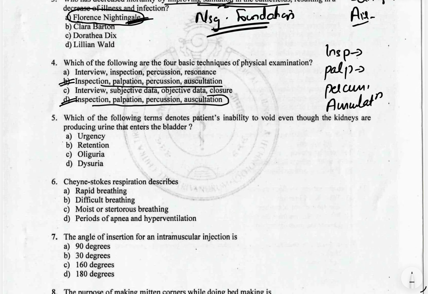Percussion means tapping on the patient's body, especially on the abdomen or on the back. We can percuss and see if there is any ascites or abdominal distension, like if there is any fluid accumulation, it can be percussed and assessed. And auscultation is by listening. Most of the time auscultation is done with the stethoscope. We can listen to the heartbeat of the patient with the stethoscope, or we can listen to the breathing sounds of the person. So this is inspection, palpation, percussion, auscultation. These are the basic techniques of physical examination which we use in nursing.